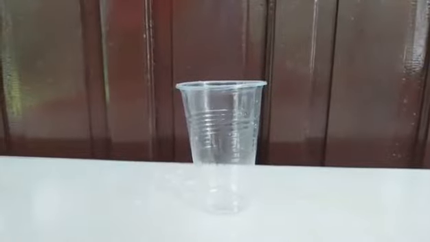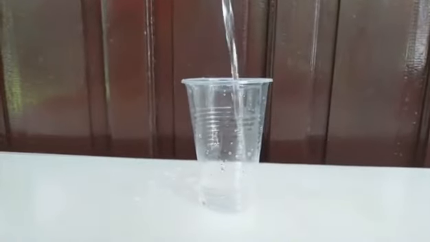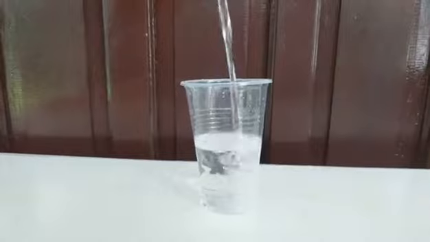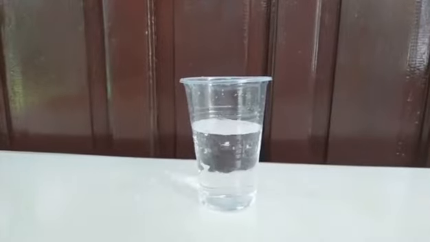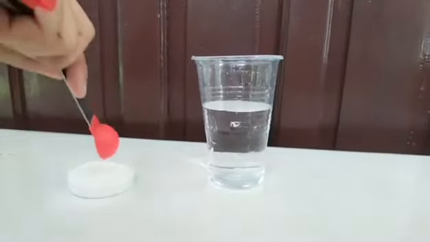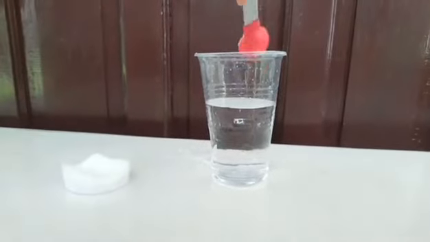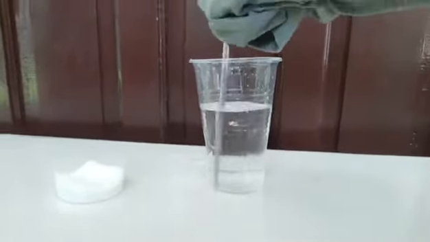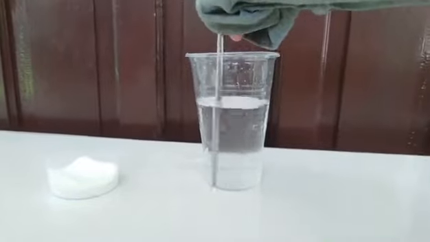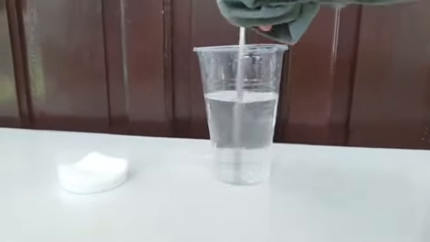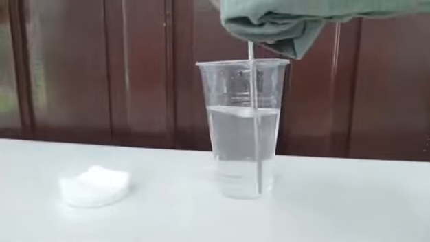For the procedure of this experiment, fill a clear plastic cup about halfway with water. Add 1 teaspoon of table salt to the water and stir until the salt dissolves. Observe the appearance of the salt water.